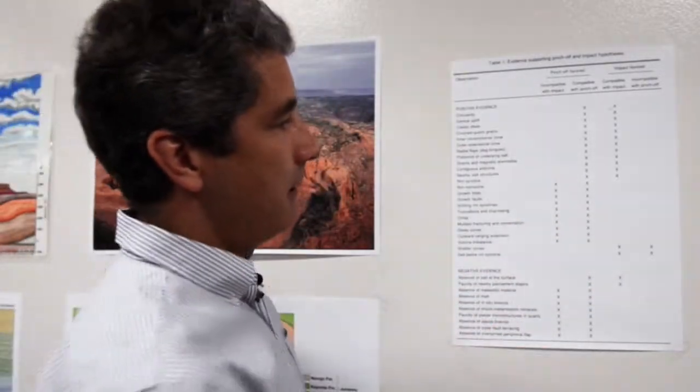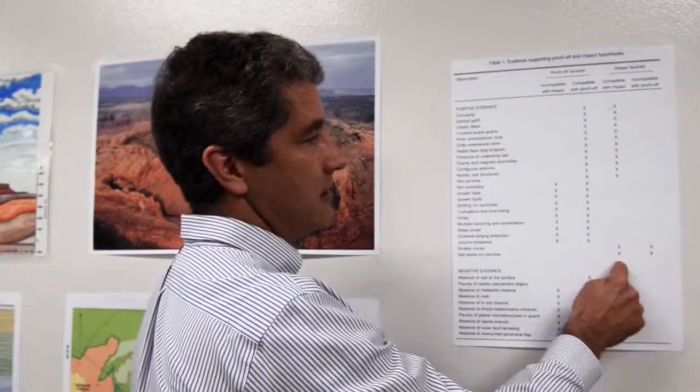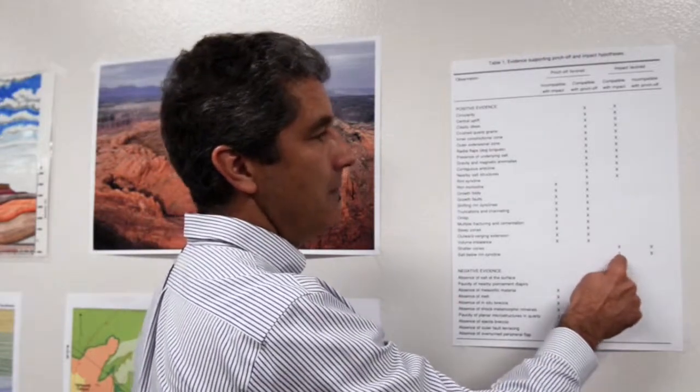Now, as I said in one of the other videos, I think there are other explanations that can be advanced for these, but if you look at the overall pattern, we've got two observations that favor the meteor model and not the salt model, and we have 20 observations which favor the salt model but not the meteor model. So there is still some uncertainty about this because we didn't fill in all of any of these columns. However, I think the preponderance of the evidence suggests that the salt model right now, given what we know, is the best explanation for Upheaval Dome.